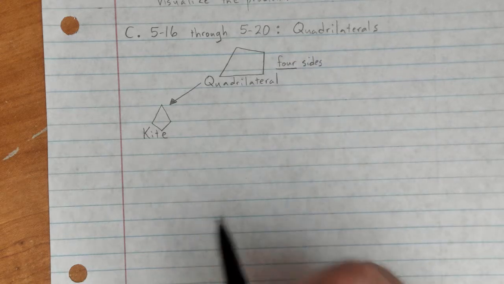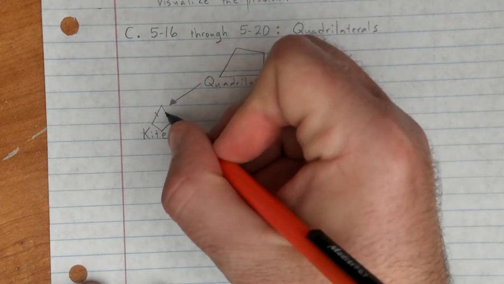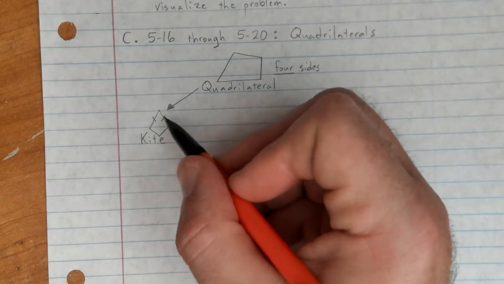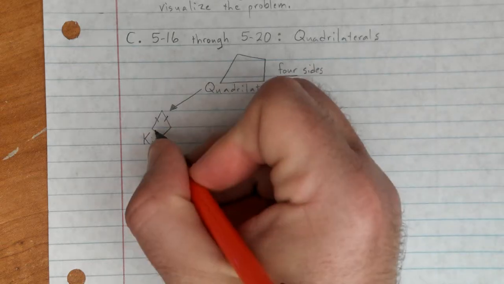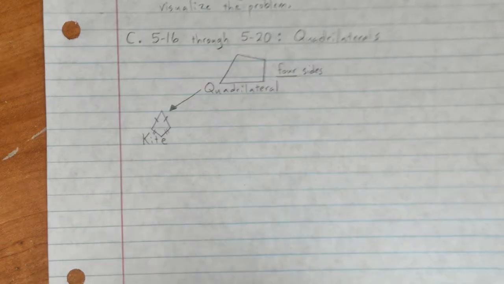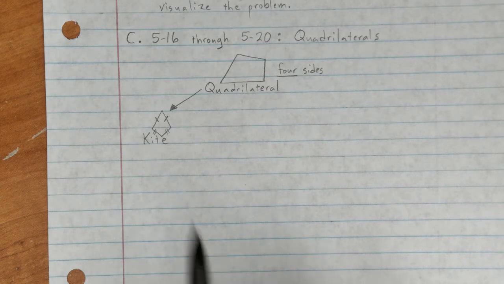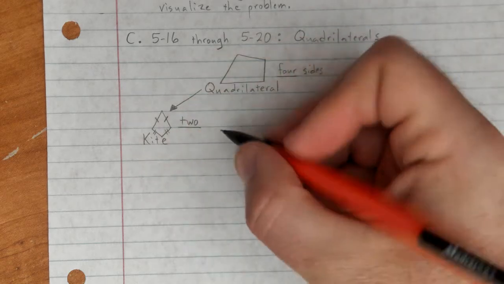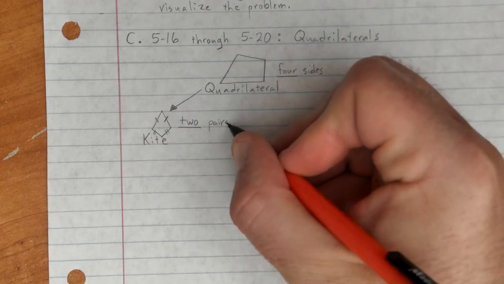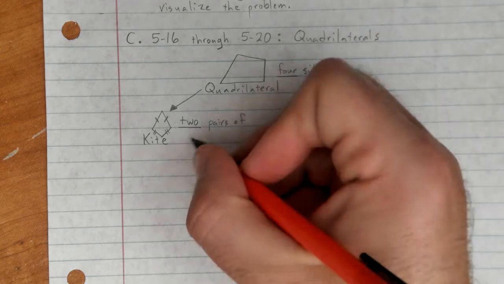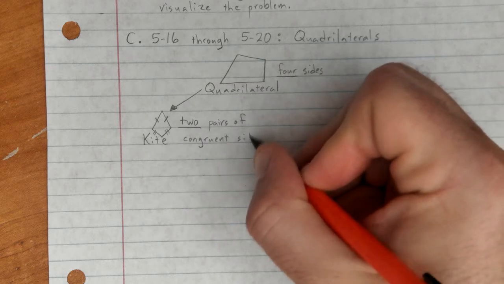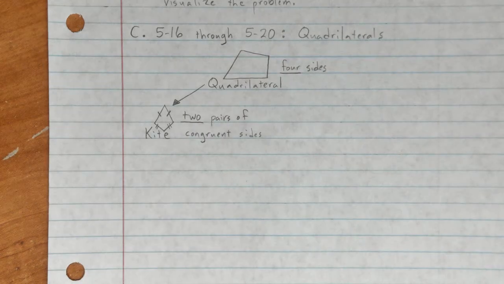But for the kite, those sides are congruent to each other. They're consecutive and congruent. These sides down below are congruent to each other as well, but not those. So with a kite, you have two pairs of congruent sides. Two pairs of congruent sides.